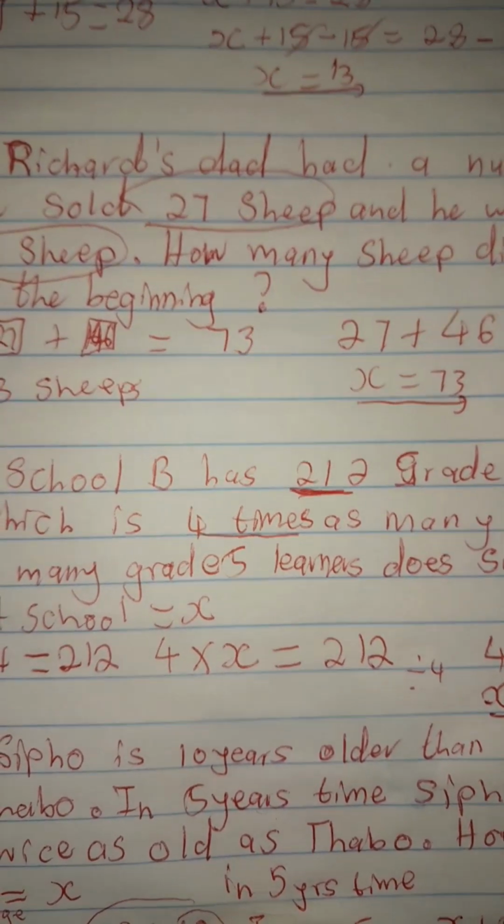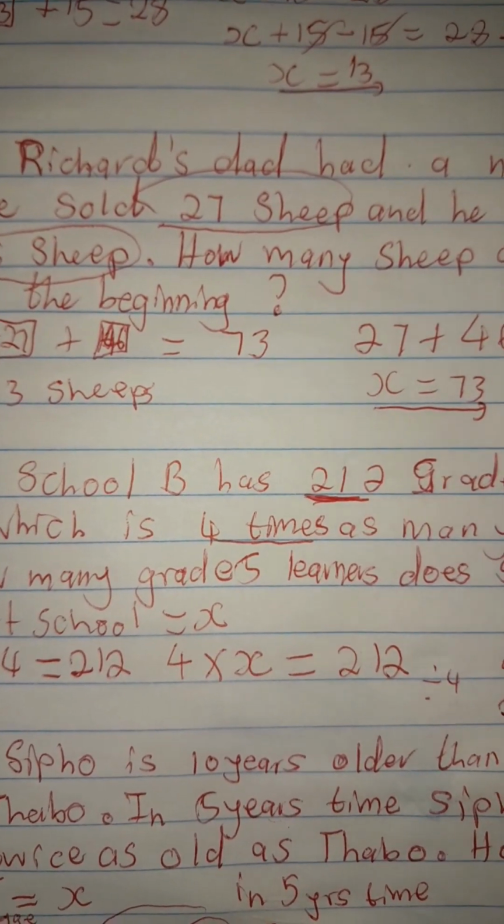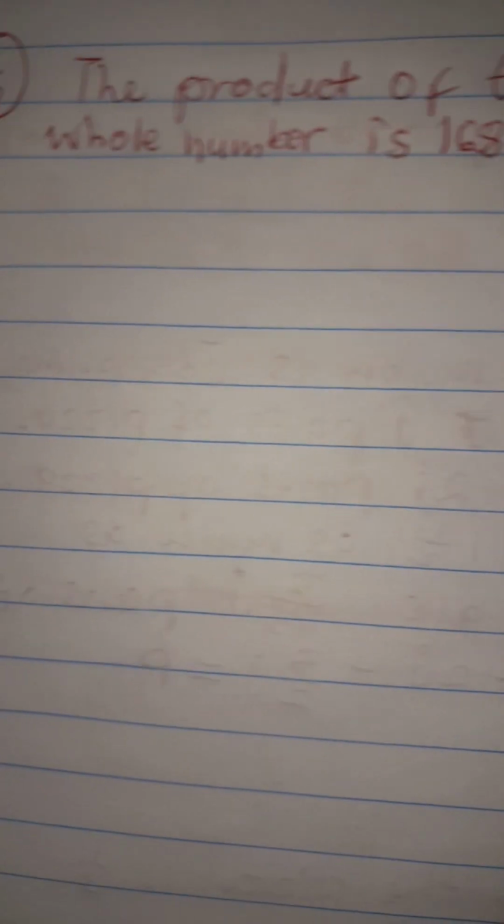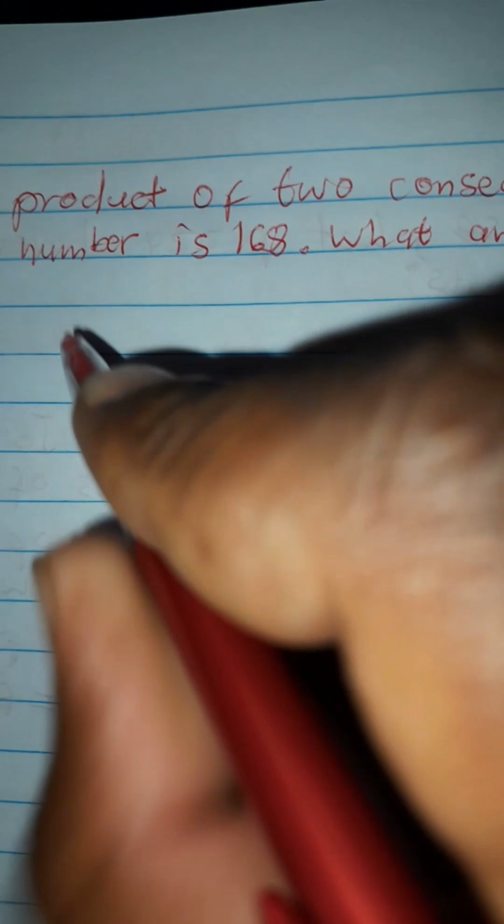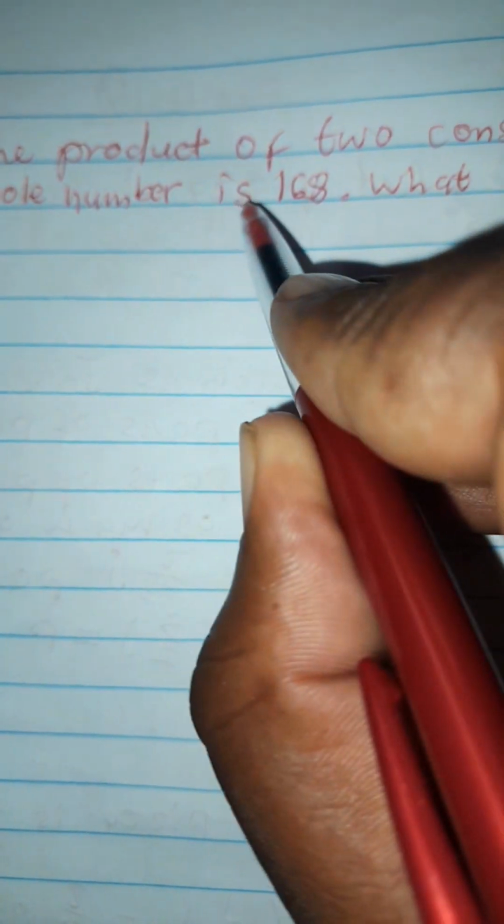Let's go to our fifth question. Yes, number 5. The product of two consecutive even whole numbers is 168. What are the numbers? Your answer relies on this. You're being told that the product of two consecutive even whole numbers is 168. What are the numbers? How can we work this out?